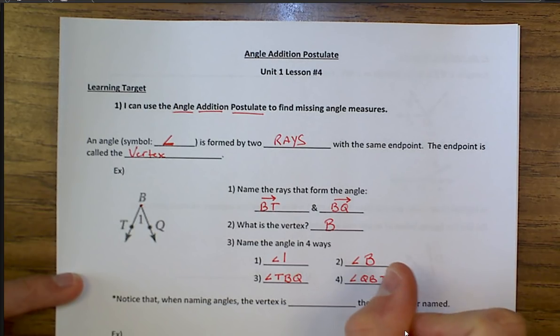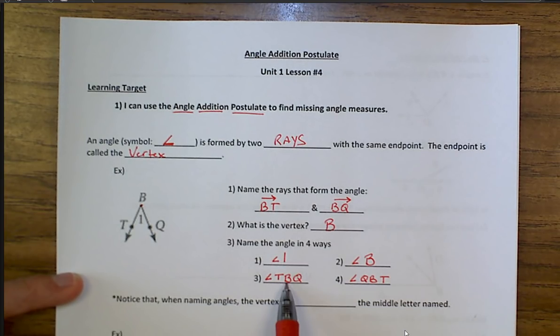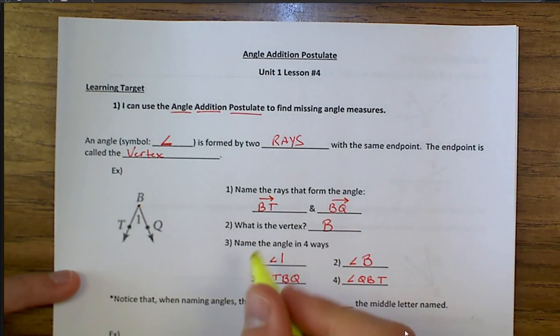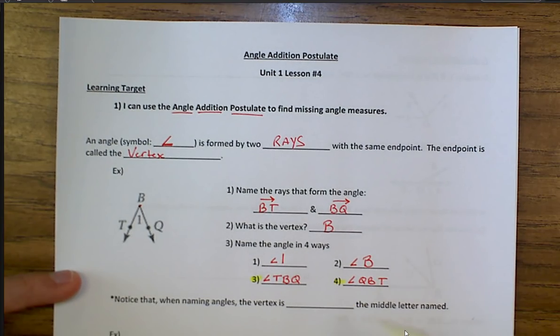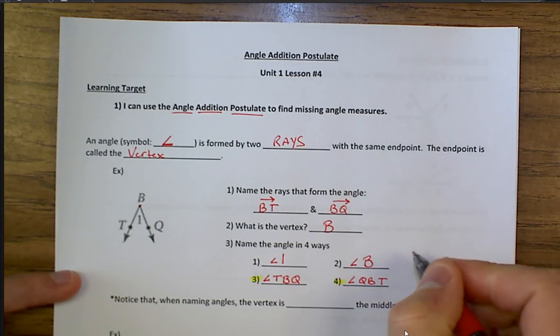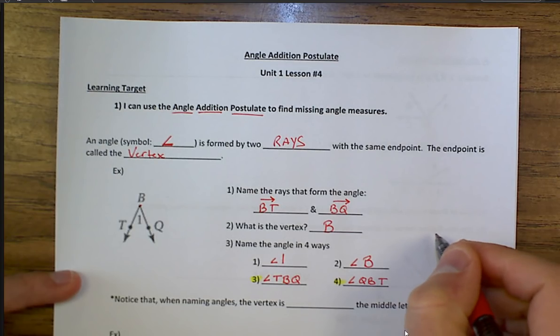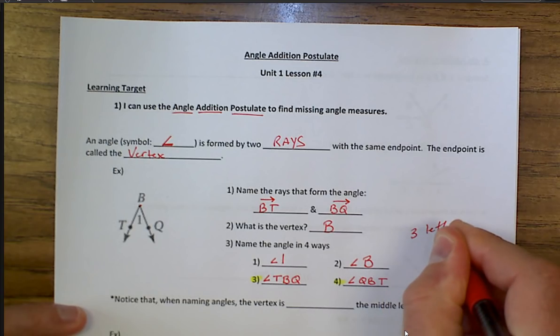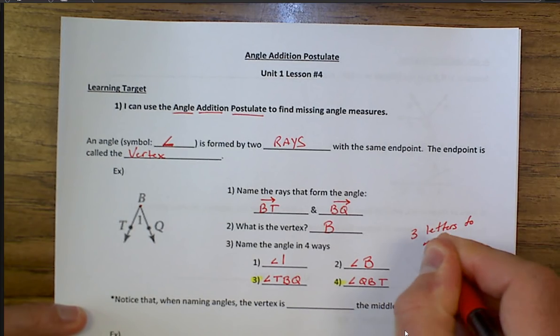And if you notice, B is in the middle of both of those. Now, when you're naming angles, the most common that you're going to see is usually 3 and 4, where you're naming it with 3 letters. You can't name an angle with 4 letters or 5 letters or 6 letters. Usually it's just 3 letters. So I'm going to write that down. 3 letters to name an angle.